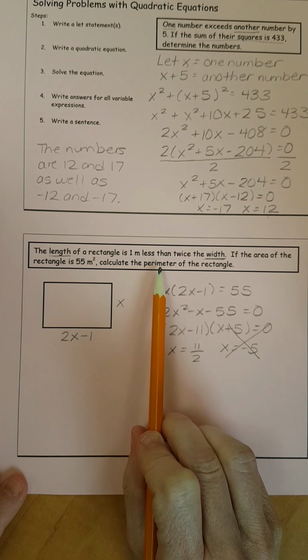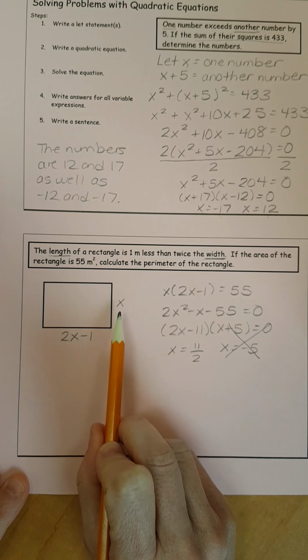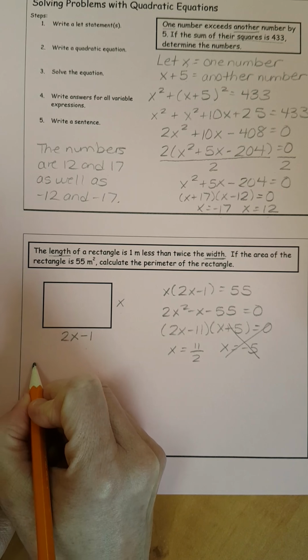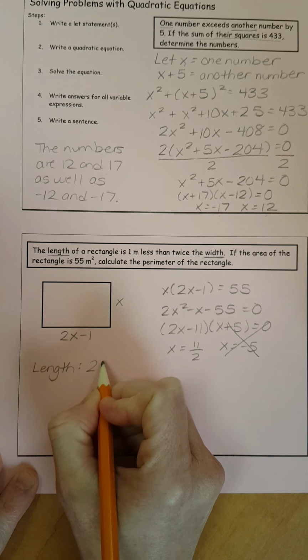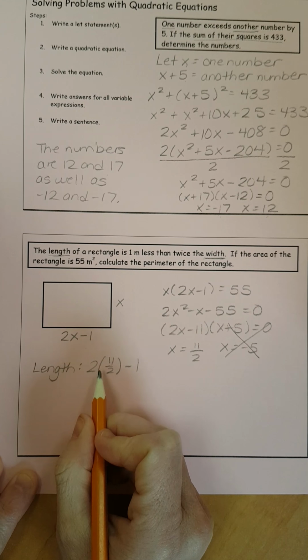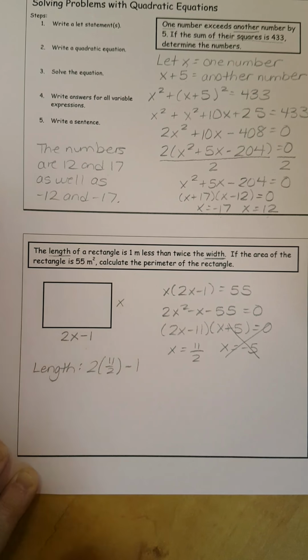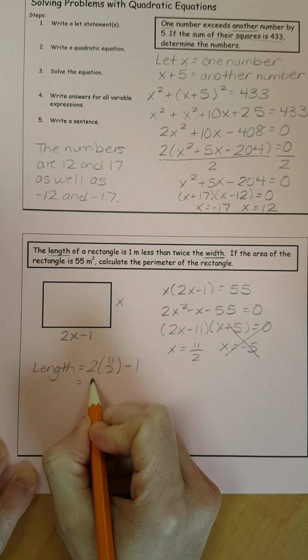I'm interested in the perimeter. So what we need to do then is figure out, well, we know that this is going to be our width. We need our length. So we'll go with 2 times 11 over 2 minus 1. So that'll be 11 minus 1. I should have put an equal sign there. Let me erase that. Equals 10.